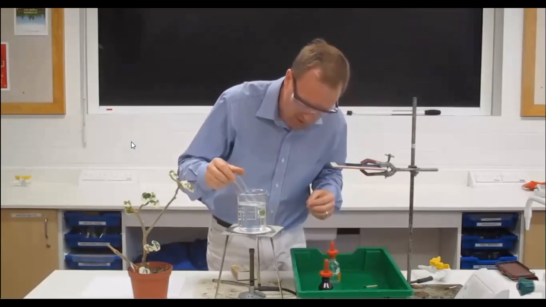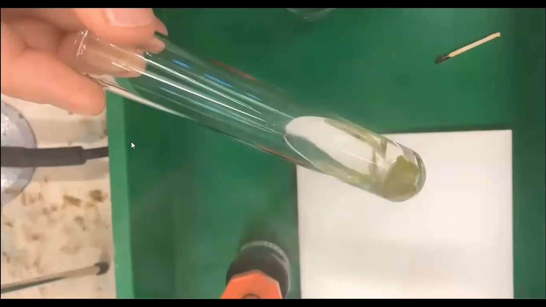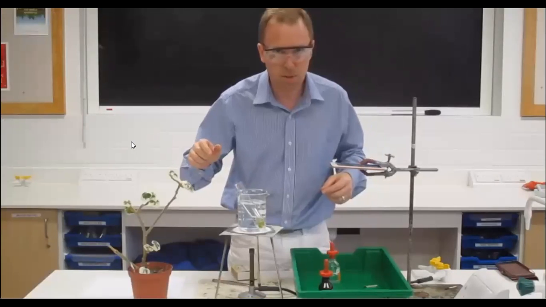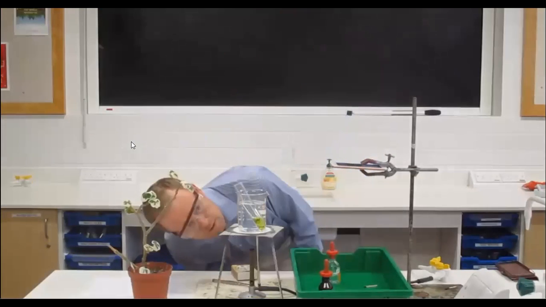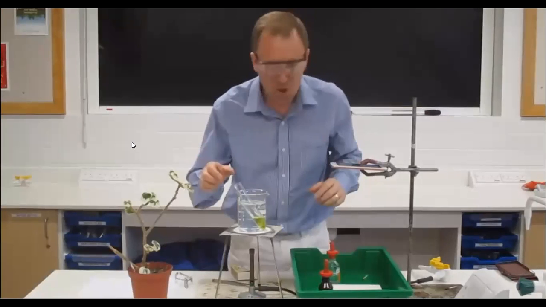Well, our ethanol is boiling very nicely now. I'm just going to hold this under our camera here. You can see it boiling really, really well. We're going to leave that for 2 minutes and come back to it. Yeah, that is pretty much there. It's done very well. We've done our 2 minutes.